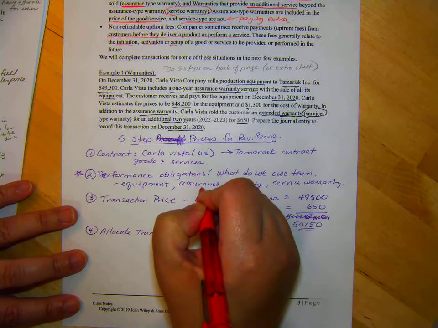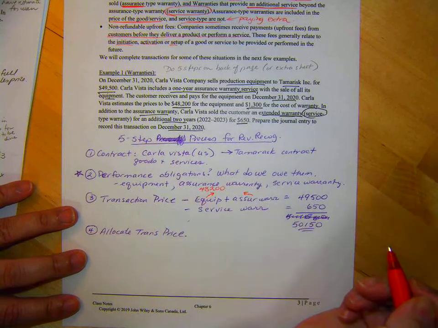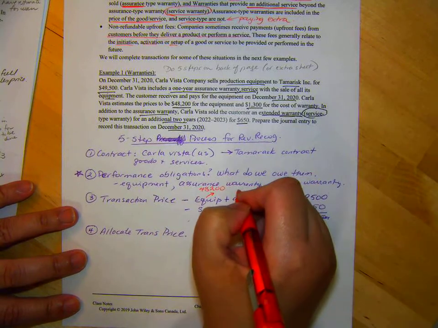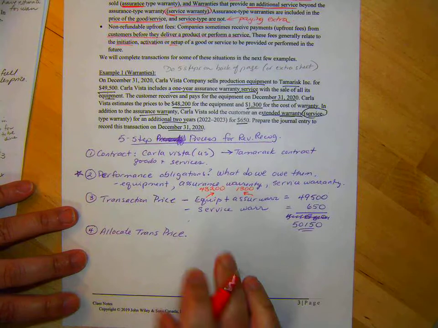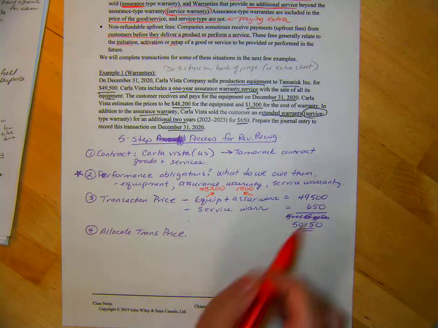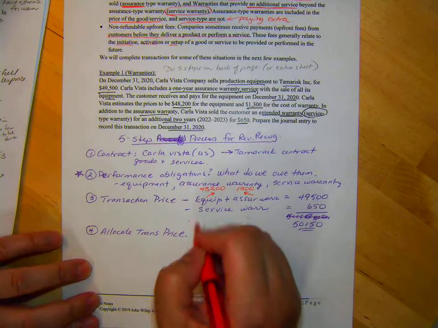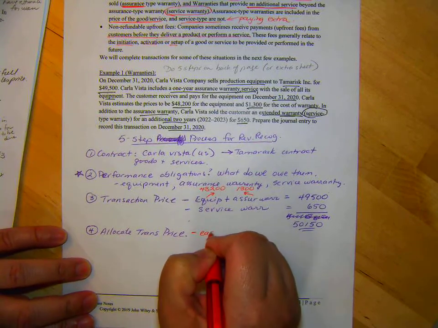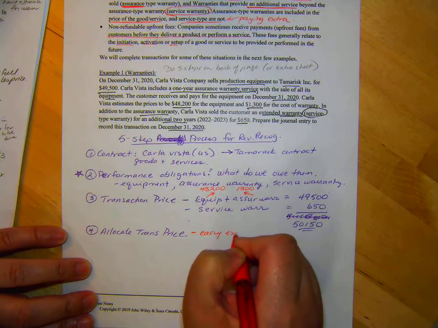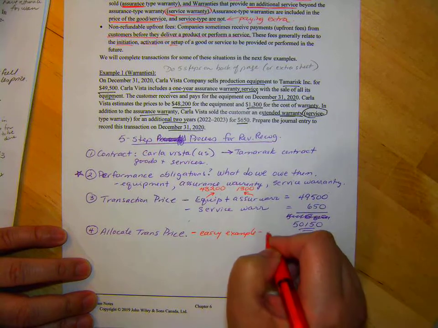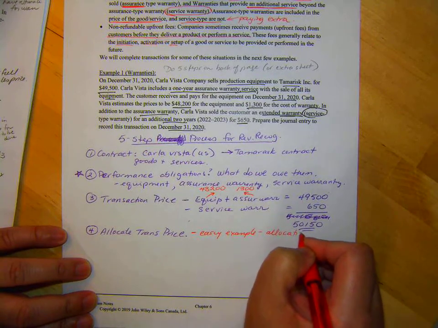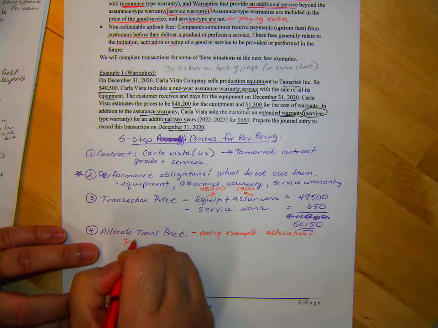So if I put 48.2 for the equipment and 1,300 for the cost of the warranty, does that add up to 49.5? Yes, it does. So this is an easy example. The allocation equals the price given.